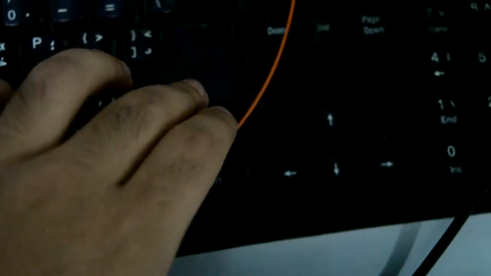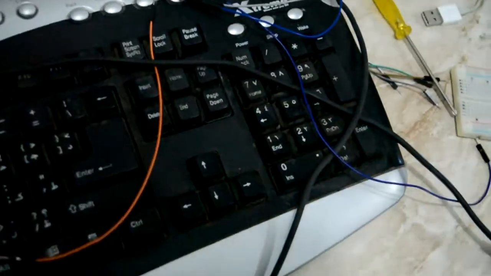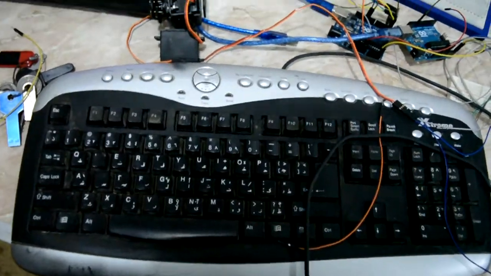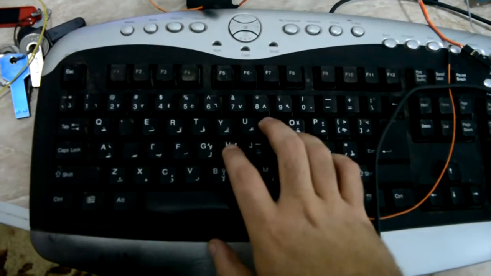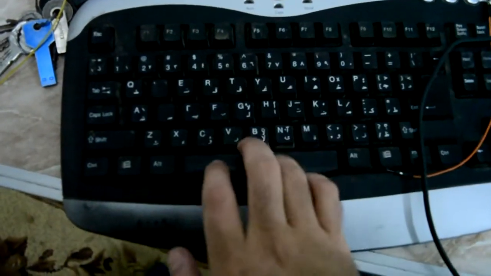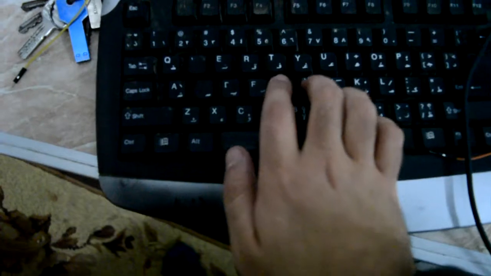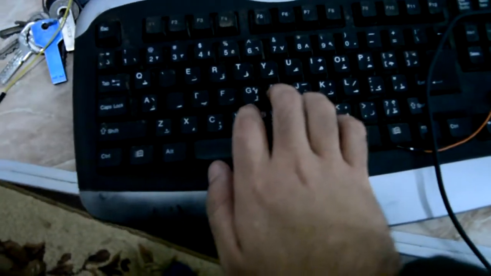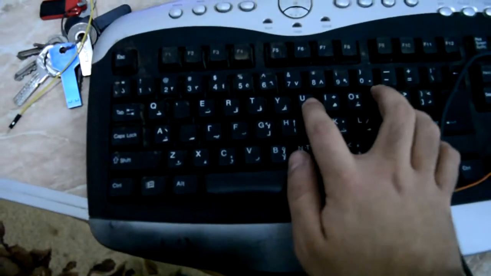And if the user presses enter, this would be sent via email to the user's email address. For example, if I type, hey, what's up?